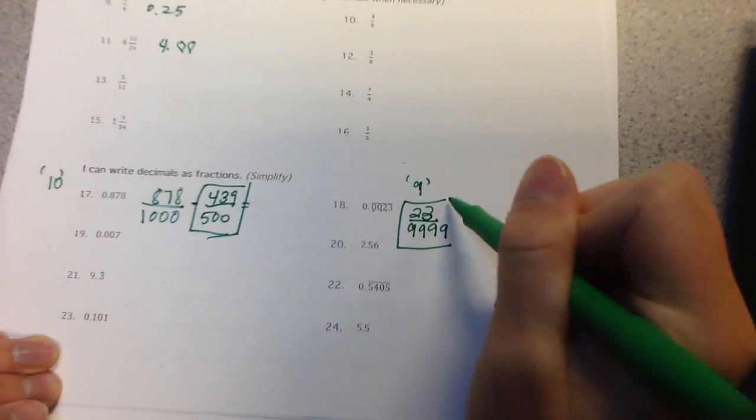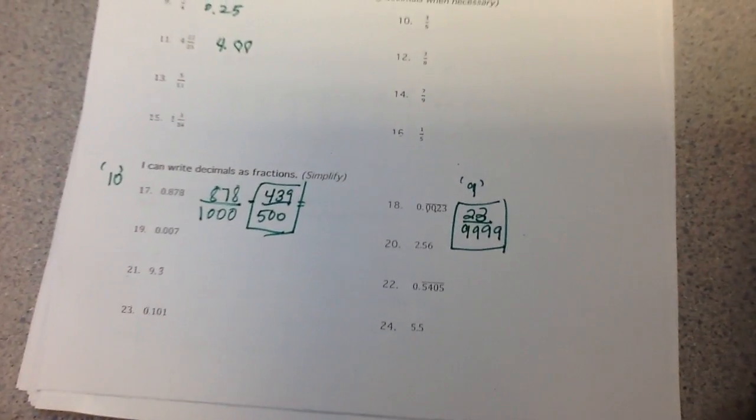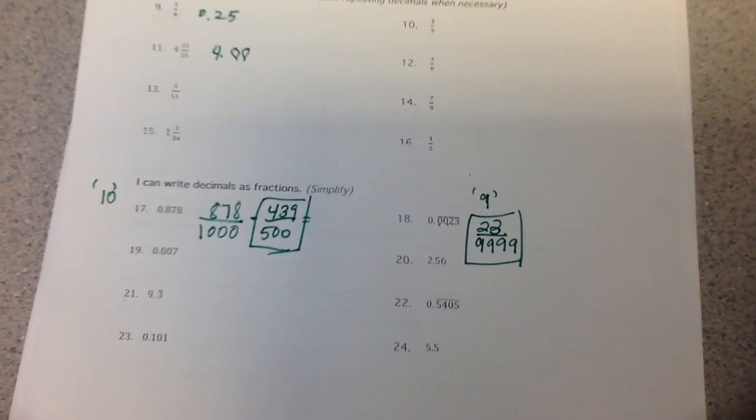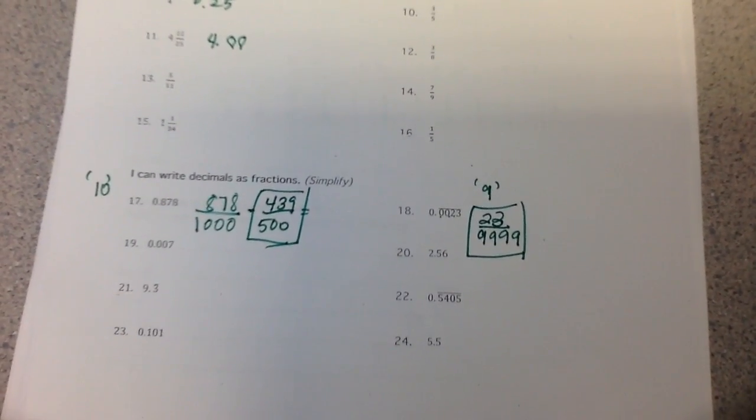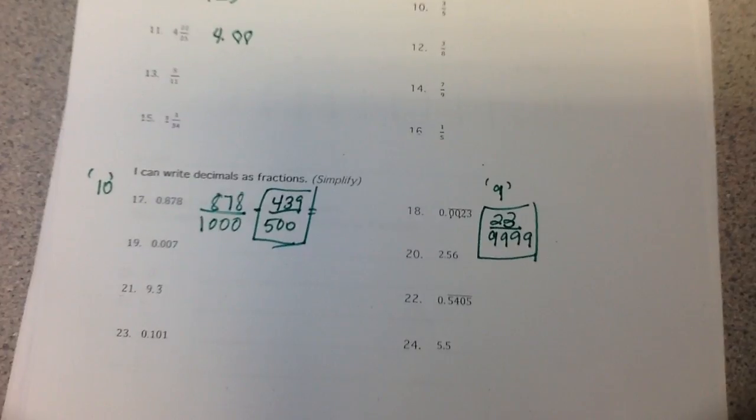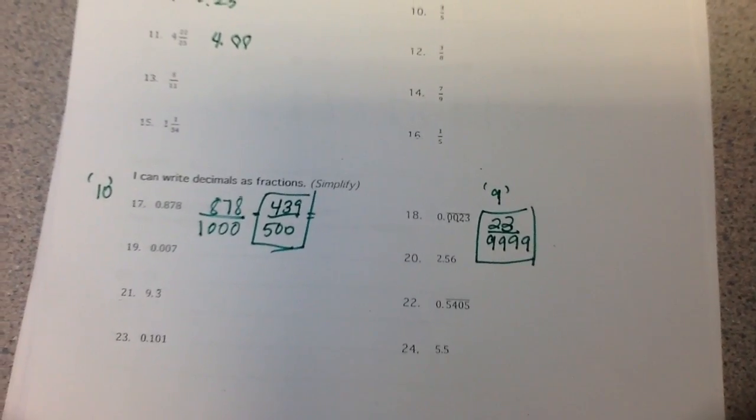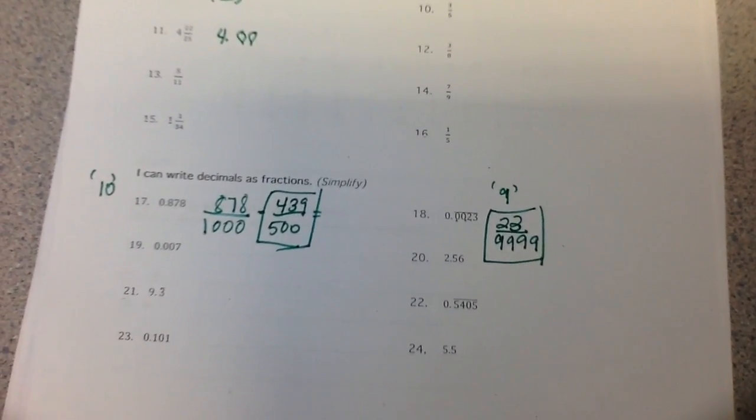One of the things you can think about for your repeating decimals is a rhyme. So if there's a line, use a 9. So remember, if there's a line over the numbers, use a 9 on the bottom.